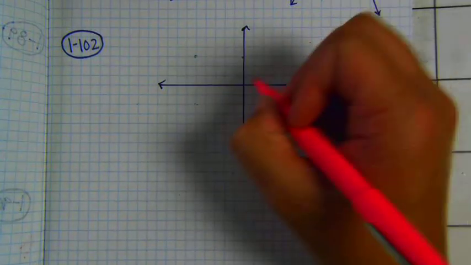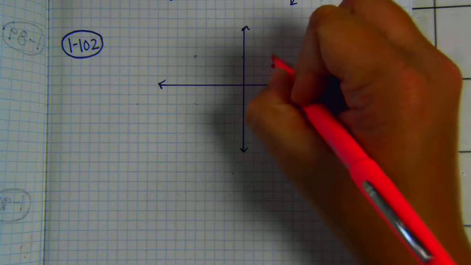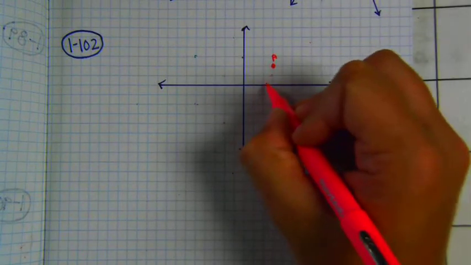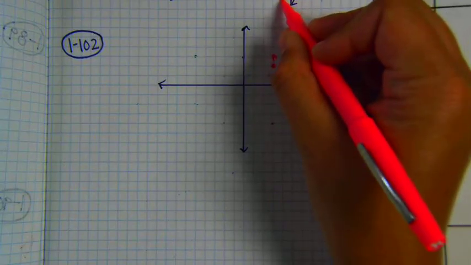And I have 3, 2. 1, 2, 3, 1, 2. And I'm going to label that A. B is 1, 2, 3, 4. 1, 2, 3, 4, 5, 6, 7, 8. Ooh, that's a high one.